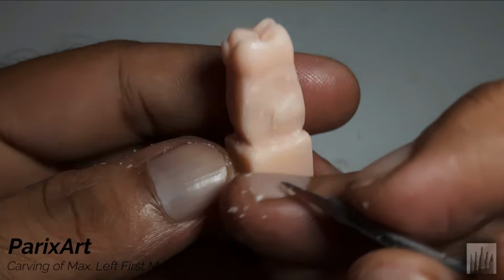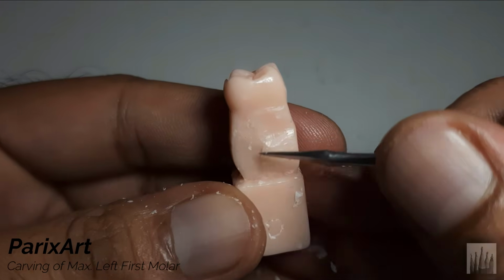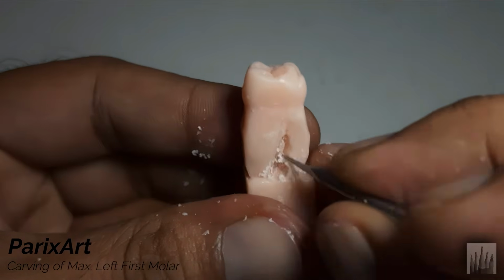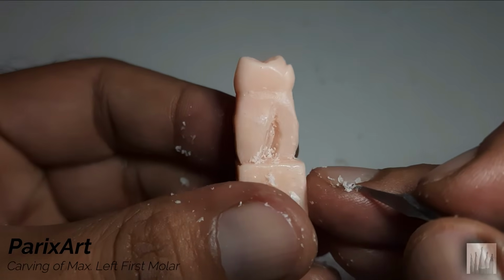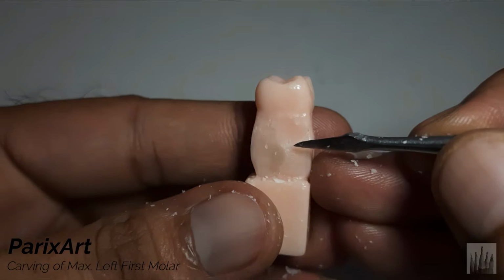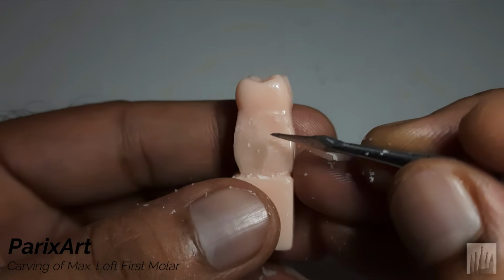Okay, so as we did on the mesial, we'll do on the distal too. Let me level it first. We'll carve this gap on the distal too. First, a brief description of the distal. The distal root is similar to the mesial one, but slightly narrower in size.